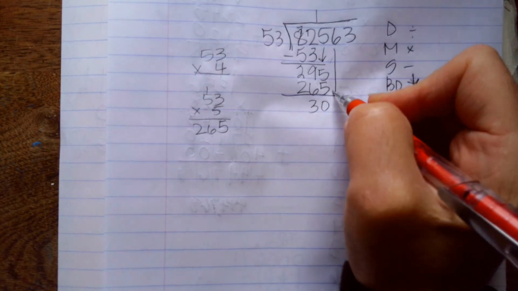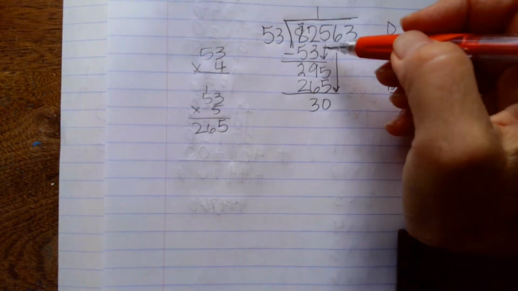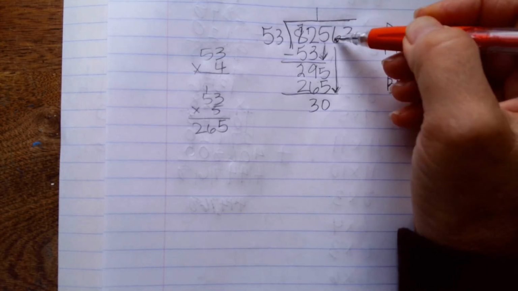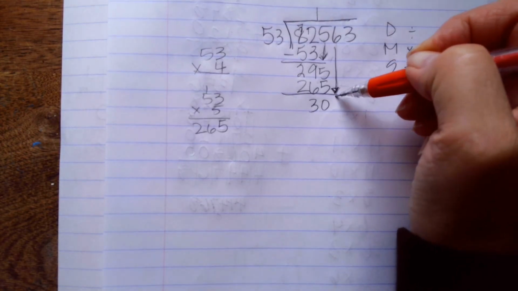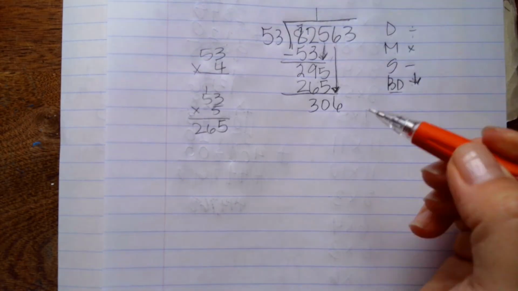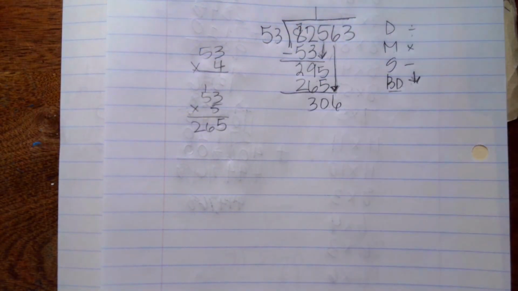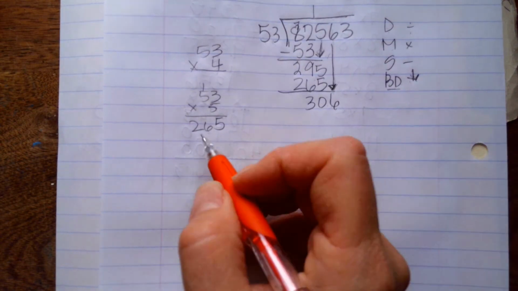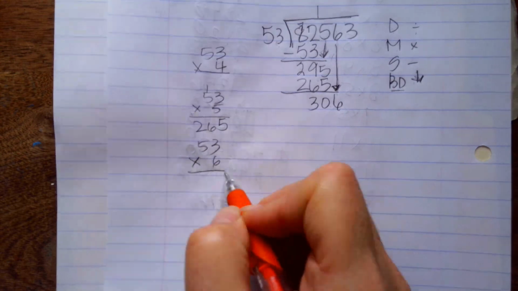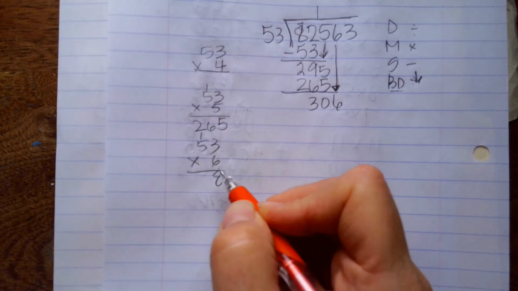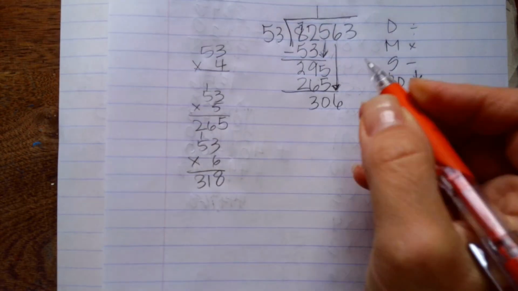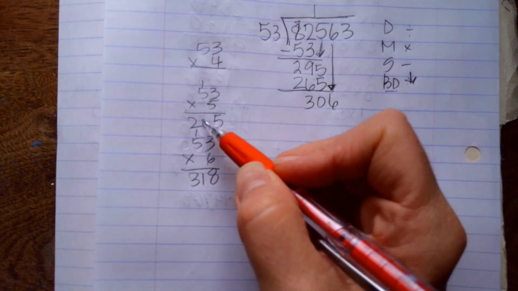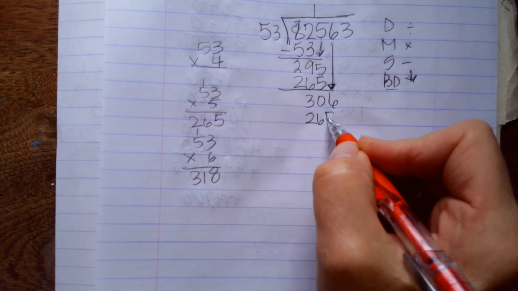I'm going to bring down the 6, and I don't want to get confused of what I've brought down, which is why I actually show the arrow so that I know which number to grab next to bring down so I don't get confused. 53 goes into 306. Well, I know 50 times 6 is 300, so it's going to probably be about 6 times. 6 times 3 is 18. 6 times 5 is 31. Oh no, I went too far. So I know that my last number I tried is going to be the one that works.